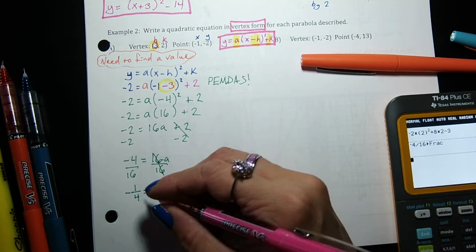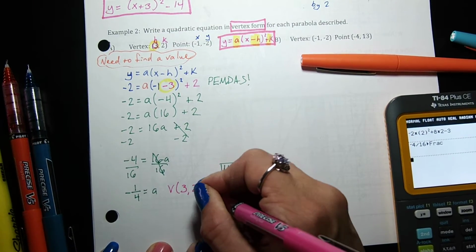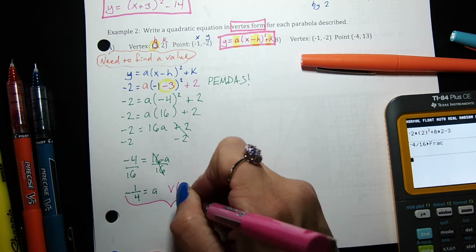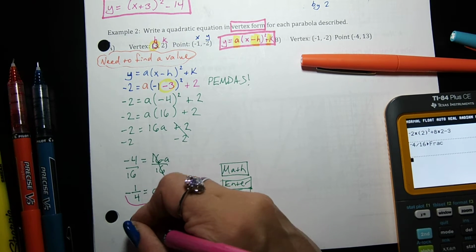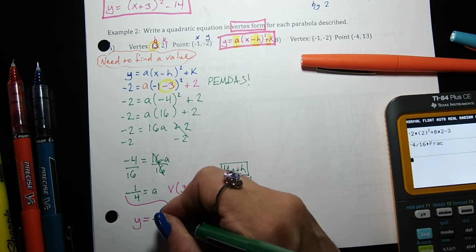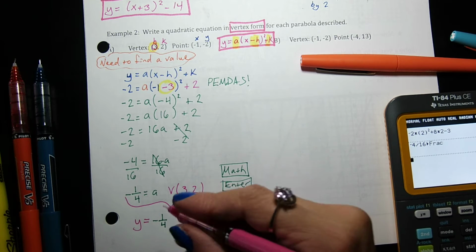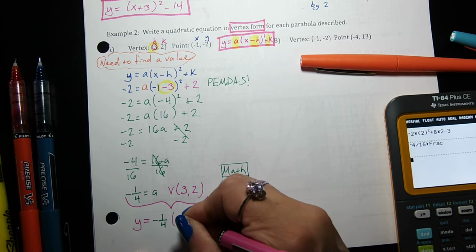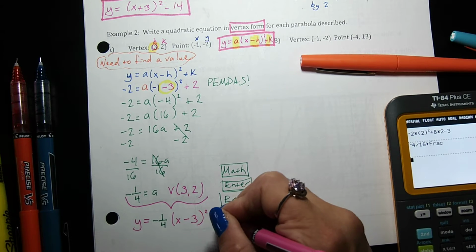So now that I've got a, I want to use this and the vertex to write that equation in vertex form. So y equals, my a value is -1/4, and then (x minus 3) squared plus 2.